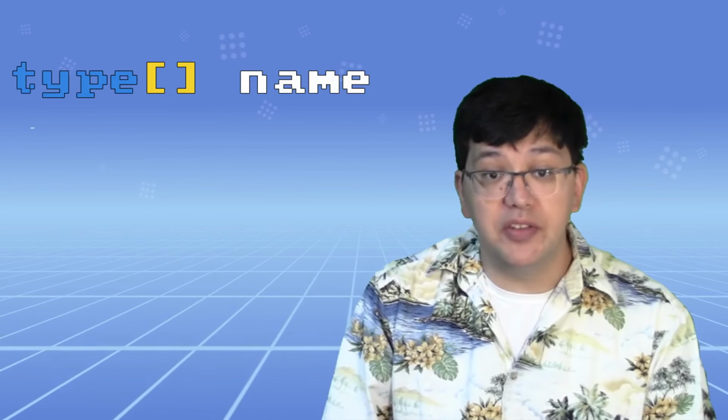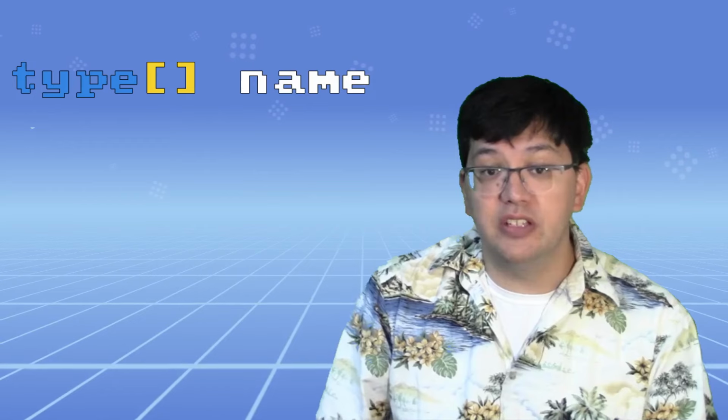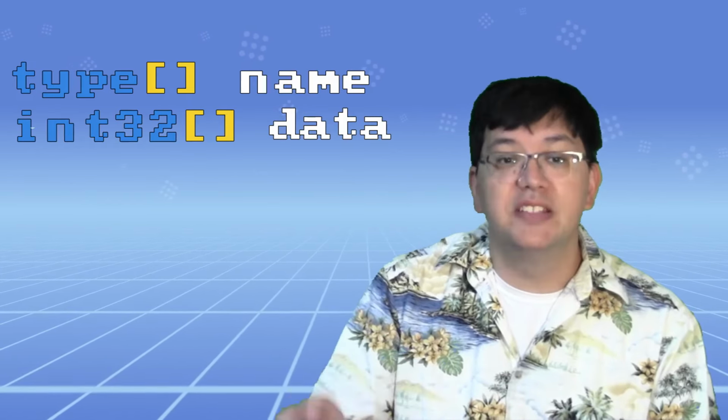One last wrinkle to the IDL definitions is arrays. Any field can be changed to an array of values by adding a pair of square brackets between the type and field name, i.e. int32[] data. This changes it from having one value to having 0 or more values.